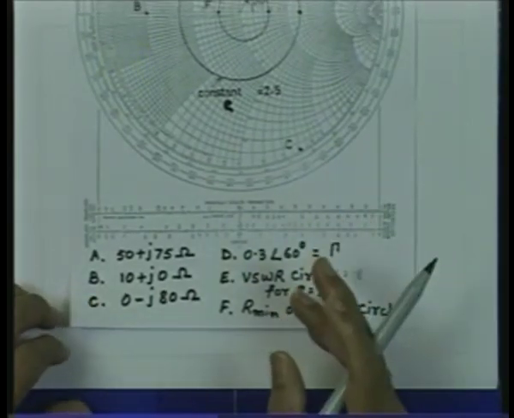When the impedances are given, when the reflection coefficient is given, when the VSWR is given, and then find out some other values. With this understanding now of the basic Smith chart, now we can go to a specific problem which we want to solve by using the Smith chart.